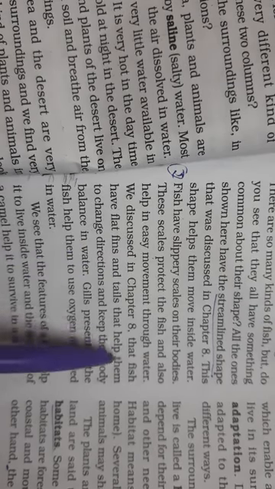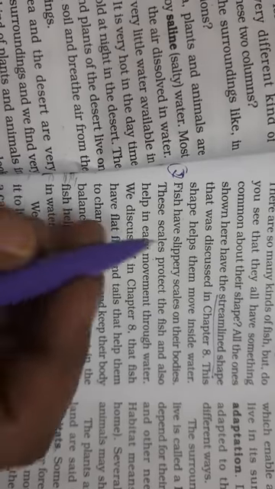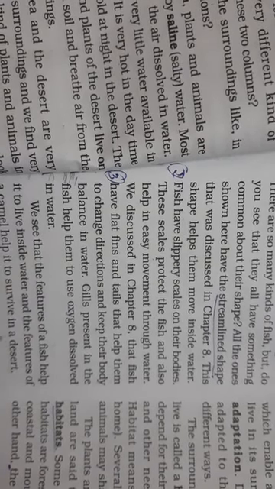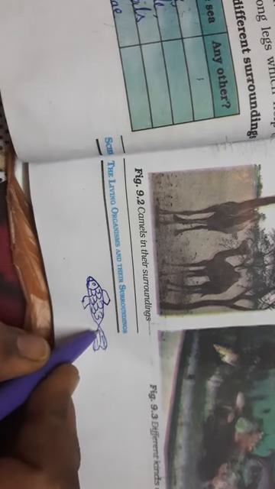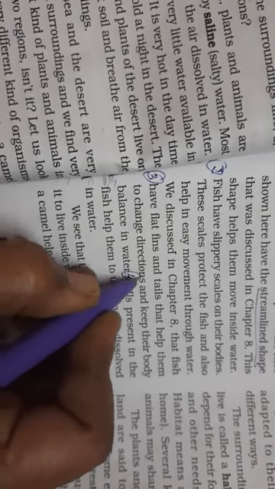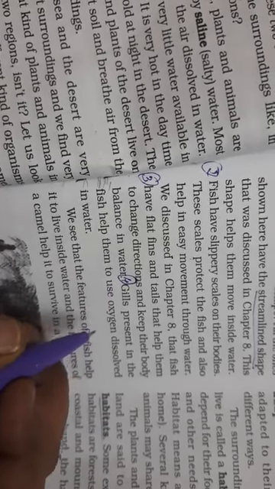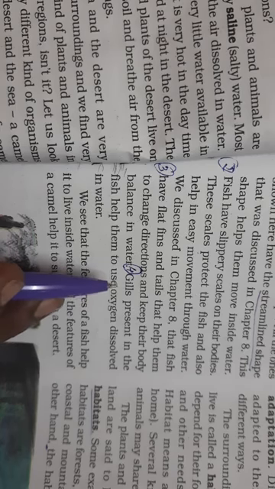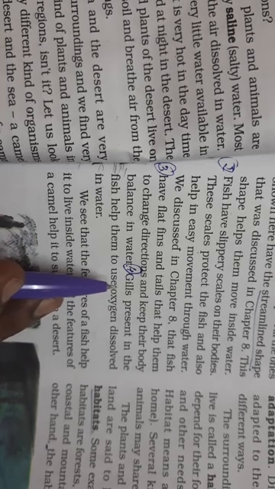Then the fishes have flat fins and tails that help them to change direction. You all have noticed the fins and the tails. They are flat, which helps them to swim very easily in the water. And the last point: you all know that fish have gills for breathing. The gills help the fish to breathe in water. Other organisms do not have gills. So gills are special organs which help the fish to breathe in the water.